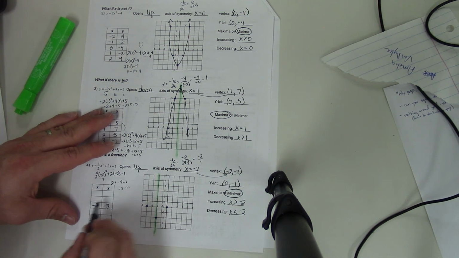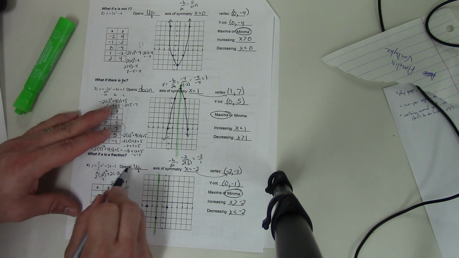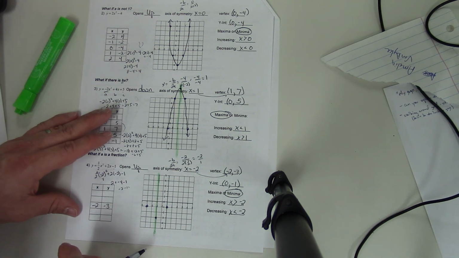Now, what about these points? If you picked, let's just say negative 1, and you square it, you get 1, and then you take half of it, and you got to add fractions to this and fractions to that, and it's going to get really ugly.